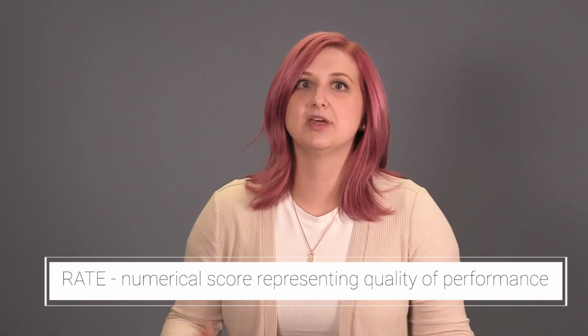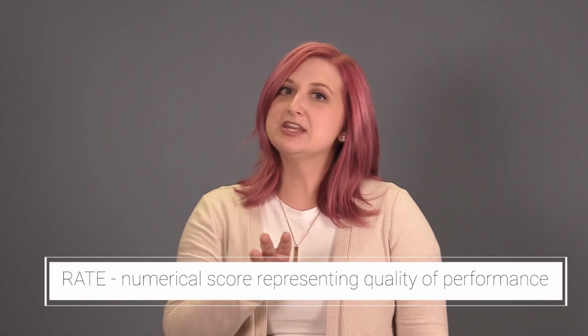So the other thing that we use in competition for scoring is something called rate. Rate is essentially a grade that we're giving students for their performance, and depending on the tournament, that rate will either be a range of 70 to 100 or 1 to 25. In this video, we're going to be using the scale of 70 to 100, but you can also apply these same principles to the 1 to 25 scale. So if you're giving students a rate on a 70 to 100 scale, you'll want to give them a grade that reflects how good their performance was.